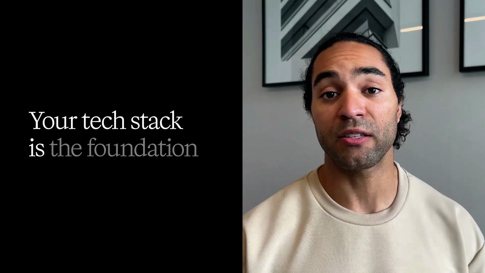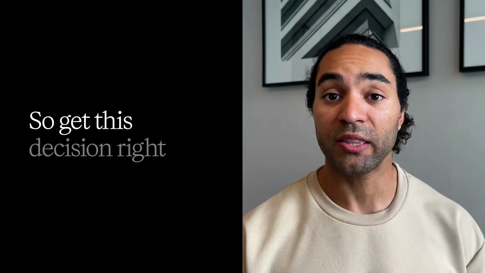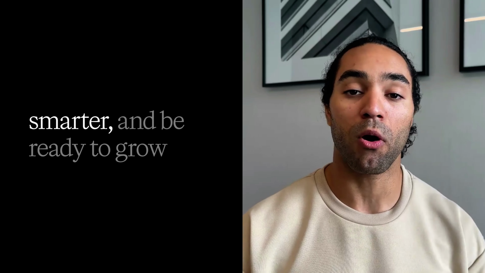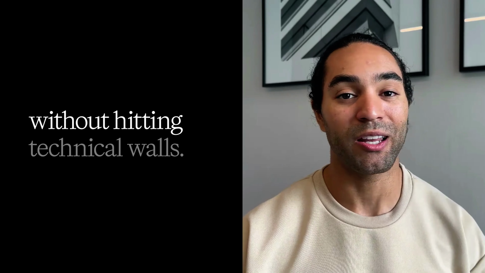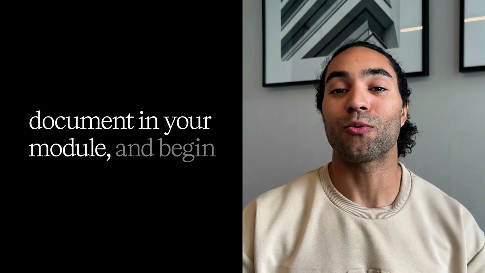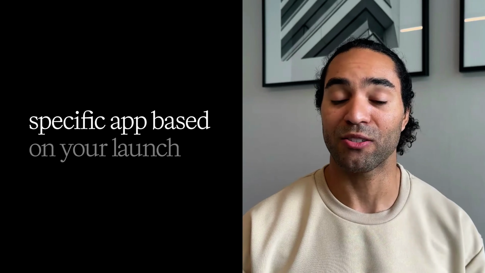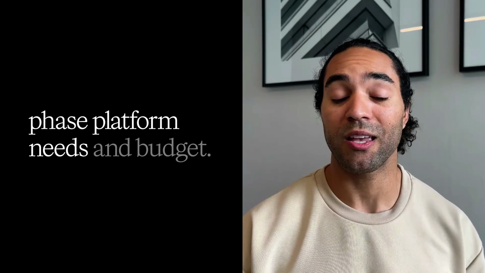Your tech stack is the foundation of your product. So get this decision right early on, and you'll move faster, pivot smarter, and be ready to grow without hitting technical walls. So now, let's take a look at the worksheet, App MVP Bootcamp Technical Architecture document in your module, and begin outlining the ideal stack for your specific app based on your launch phase, platform needs, and budget.